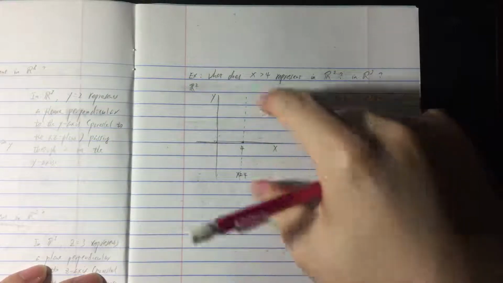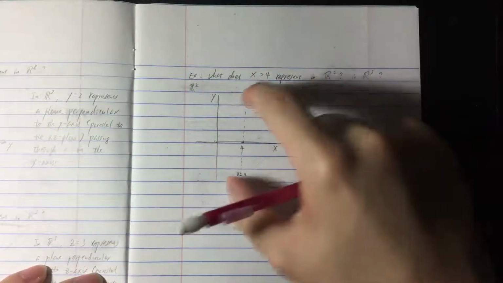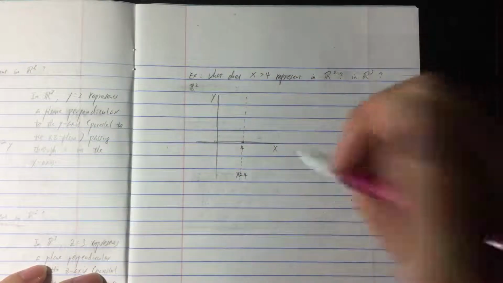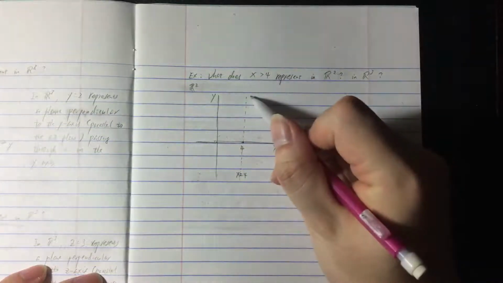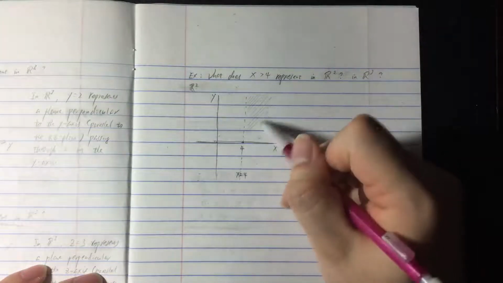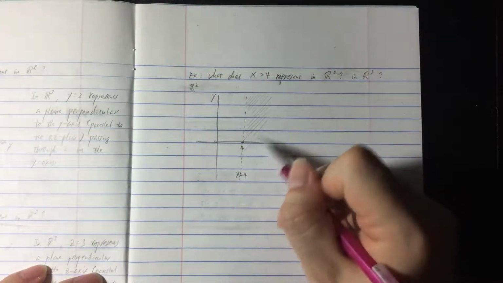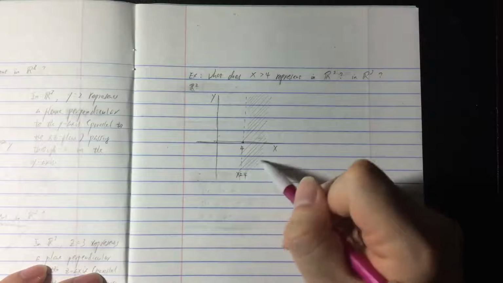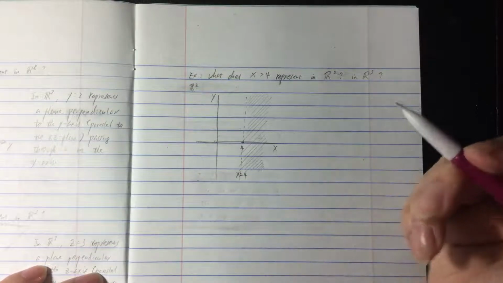For all points to the right side of this line, its x coordinate is greater than 4. So x greater than 4 represents the set of all points to the right side of the line, x equal to 4.